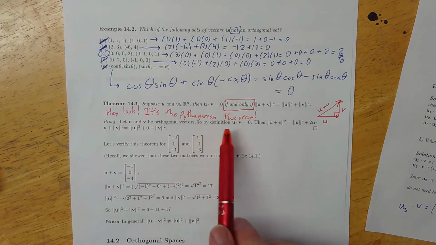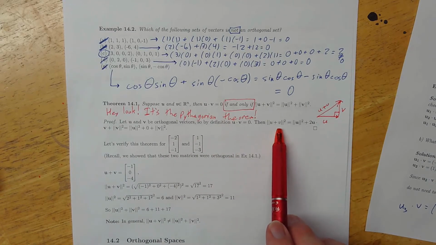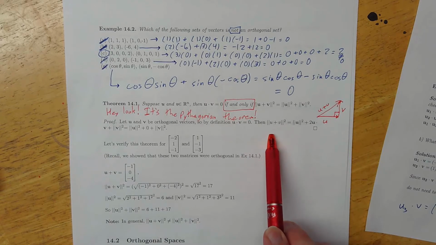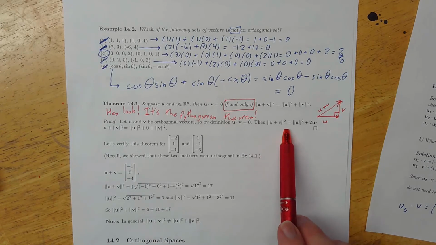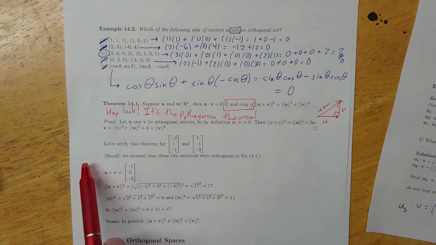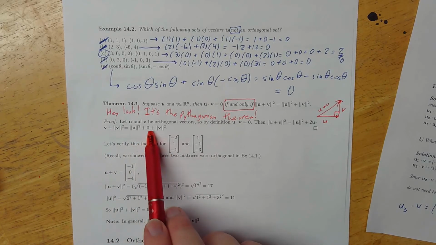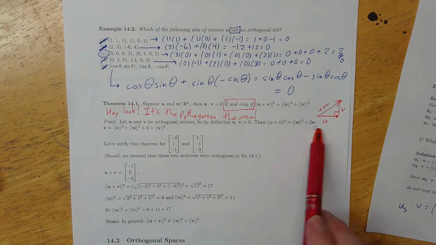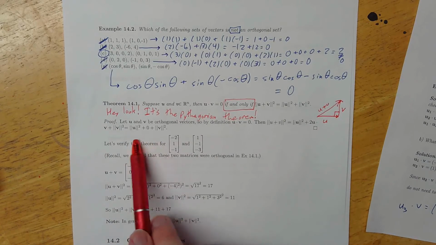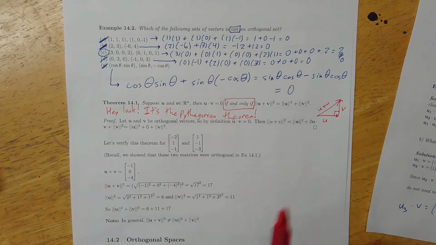If we have two orthogonal vectors, by definition their inner product is 0, then the length of u plus v squared will be equal to the length of u squared plus 2u inner product with v plus the length of v squared, which of course, u dotted with v is 0, so this part goes away, and so we're just left with the length of u squared plus the length of v squared. So that's just reading this formulation, and we get the theorem. So that's really nice.